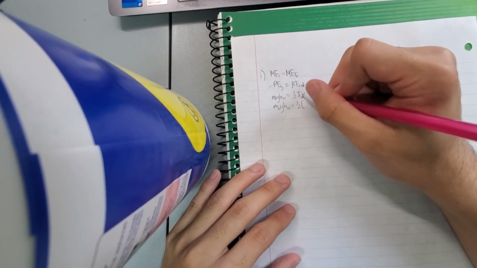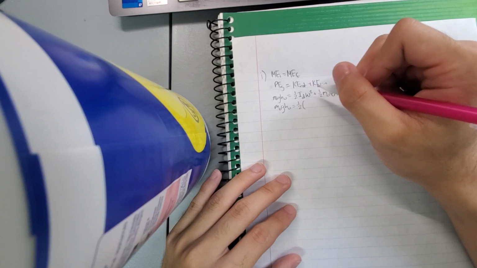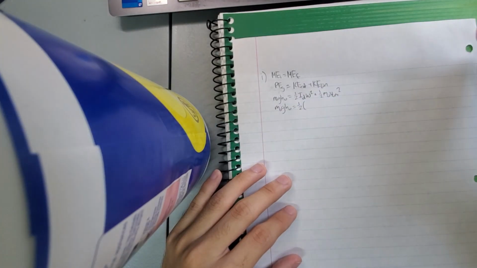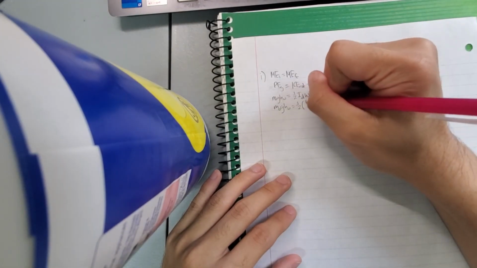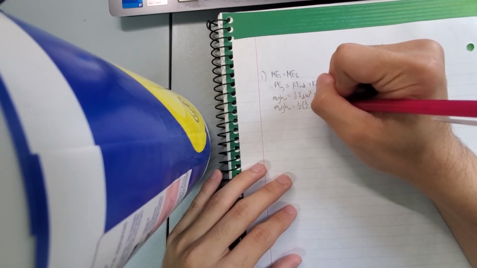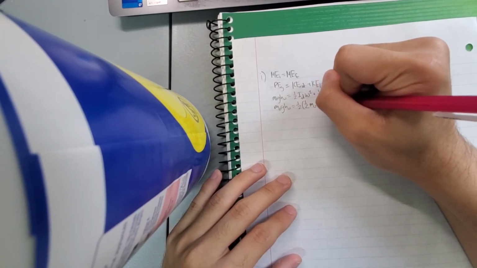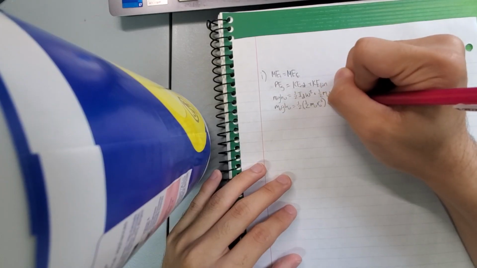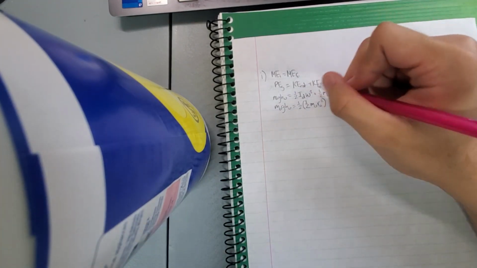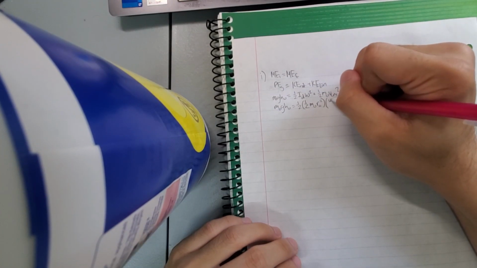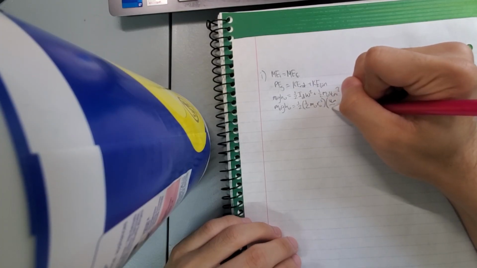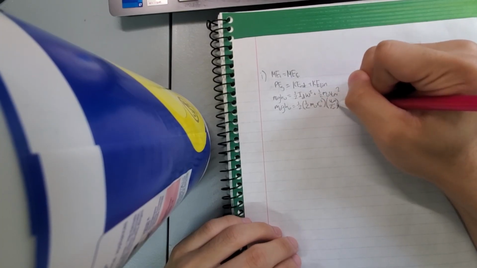So now I of D is different, and the moment of inertia for a solid disk is 1/2 M R squared. And everything else will remain the same.